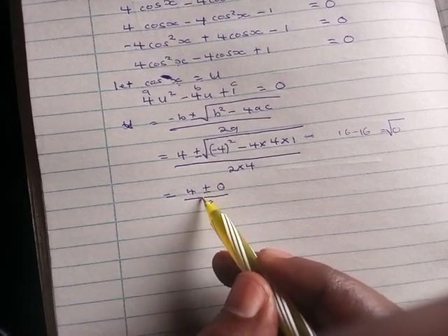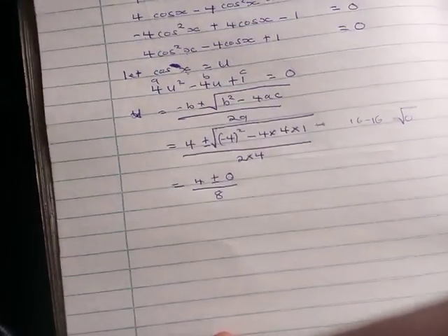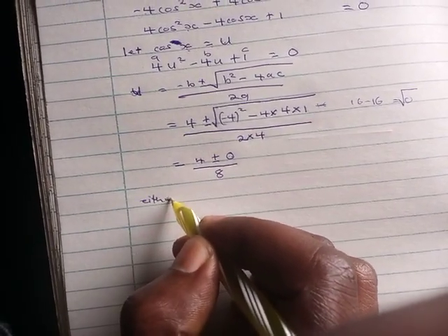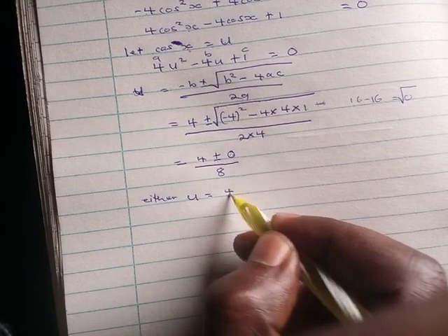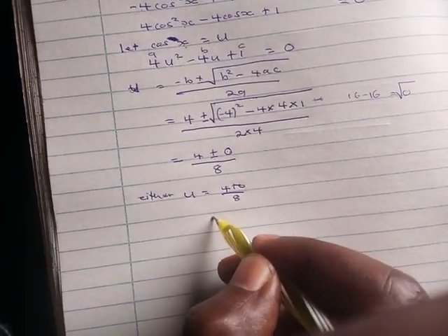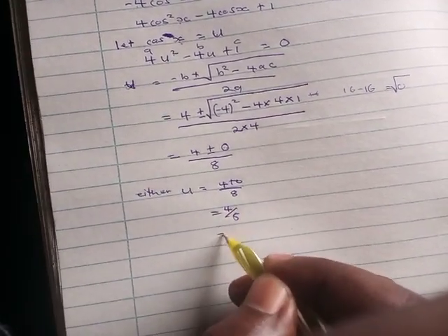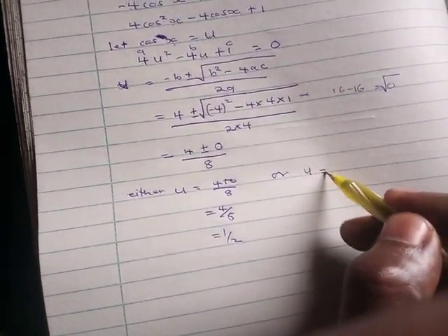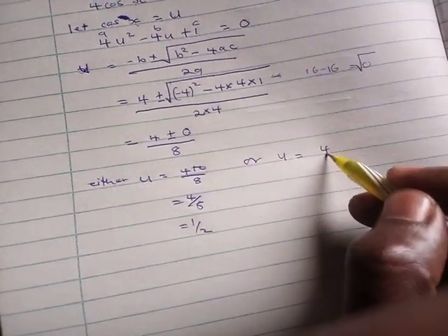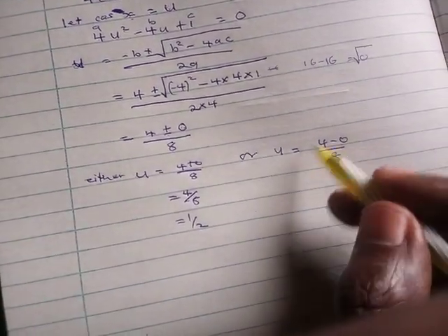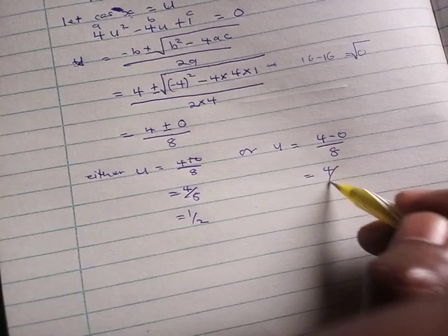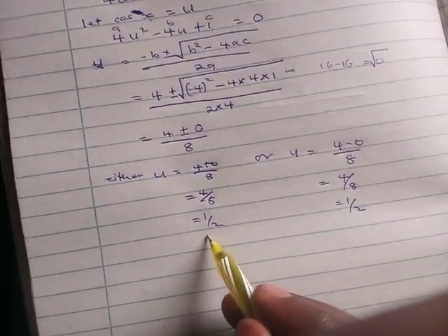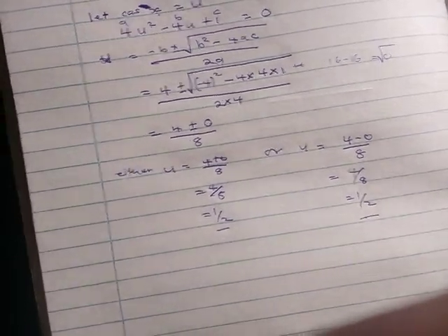Even if you use minus on O, let me do it. So I will say that either U will be going to 4 plus 0 out of 8. This one will be giving me 4 out of 8, and this one is a half. Then O, U will be giving us what? It will be giving us 4 minus 0 out of 8. And this one will be giving us 4 out of 8, which is a half. So you see, it is giving us one answer. It has a repeated root.